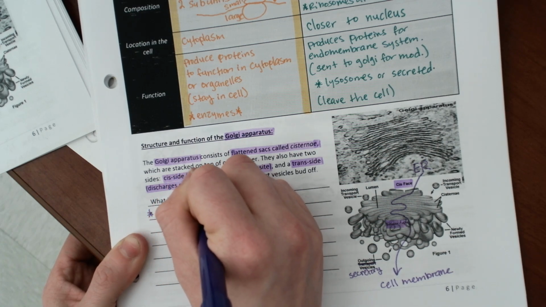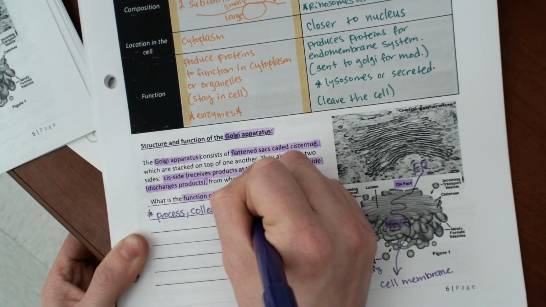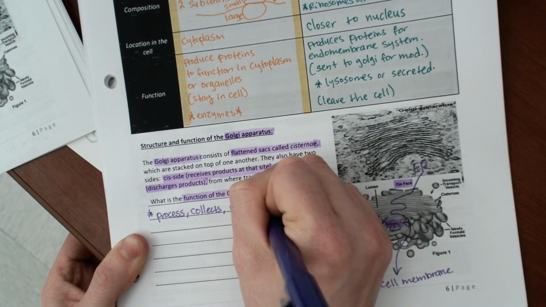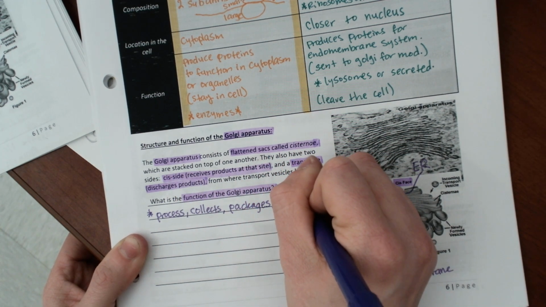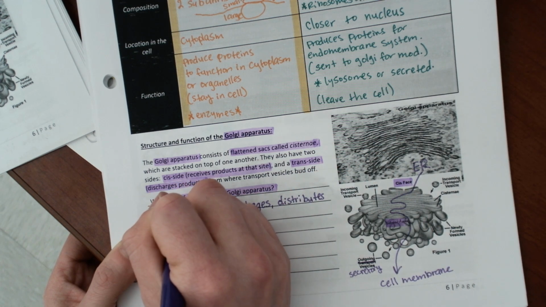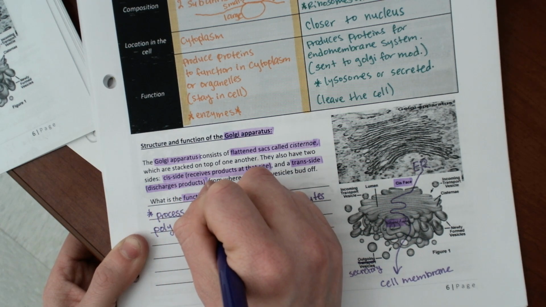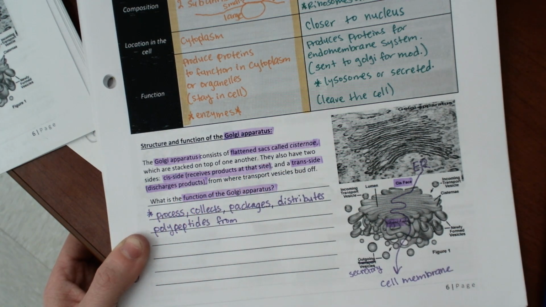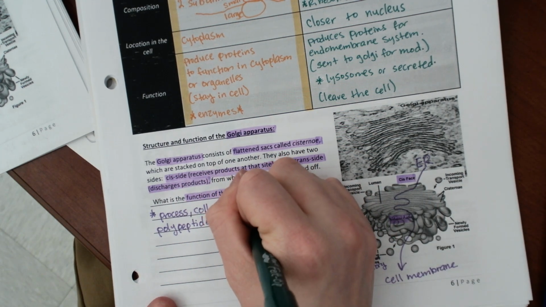But so it processes and collects and packages and distributes polypeptides from your RER.